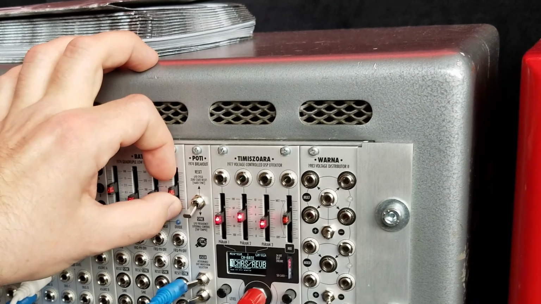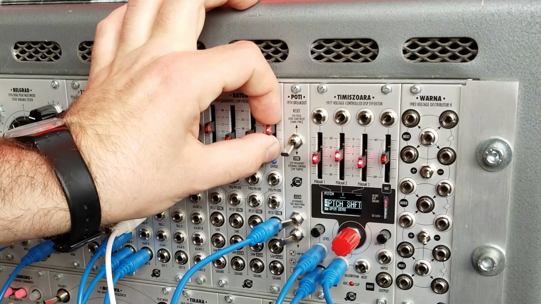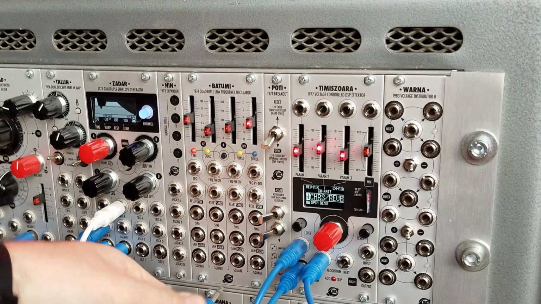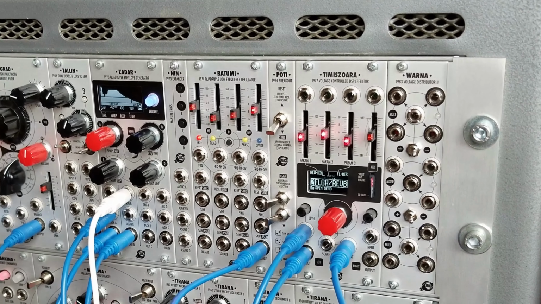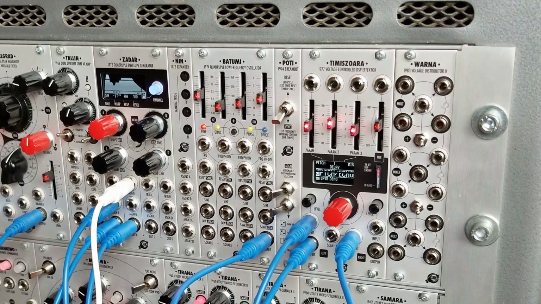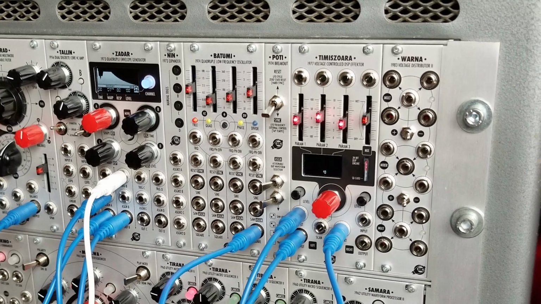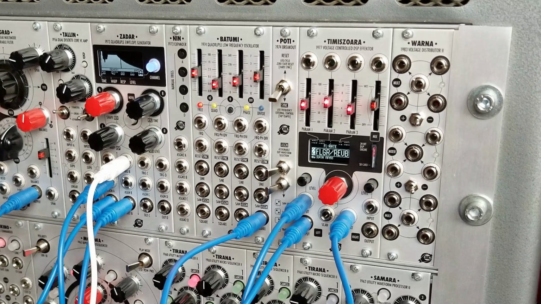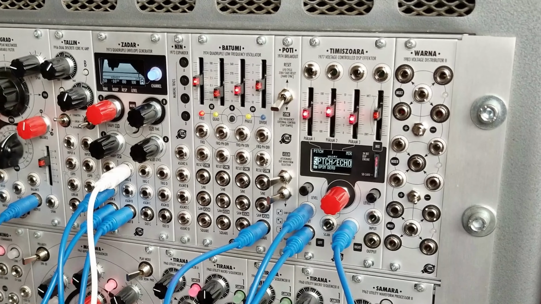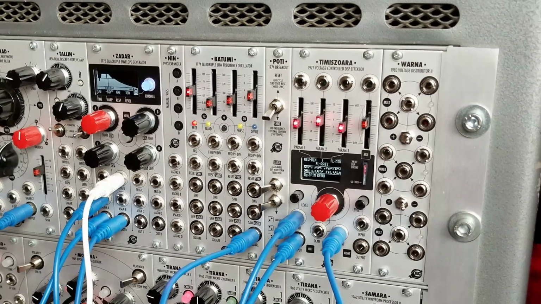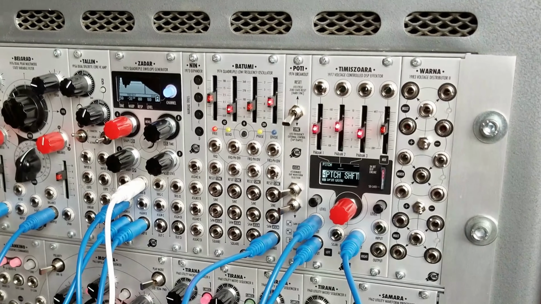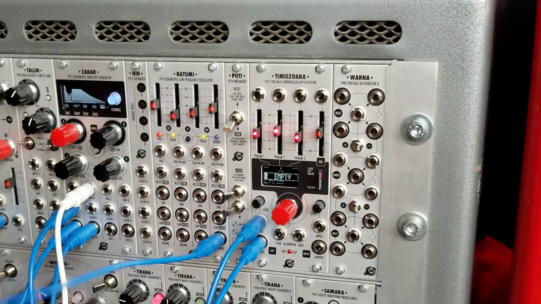Now we are scanning with the waveform, and now we're using a square wave like a trigger, and it advances into the next one. So you can use a very slow clock divider, for example, and have the Timiszoara switch from a delay to a reverb mid-song, mid-live set. Very, very useful.